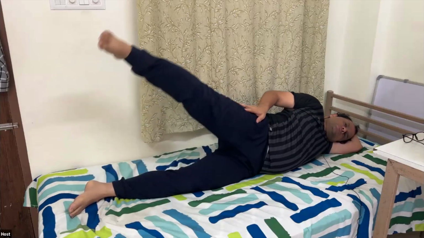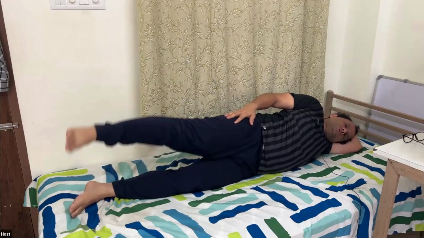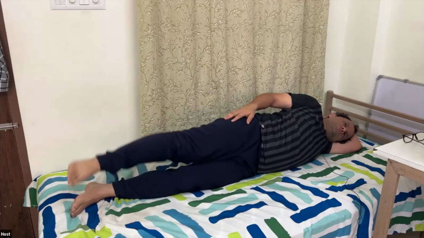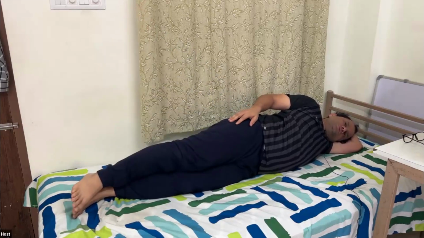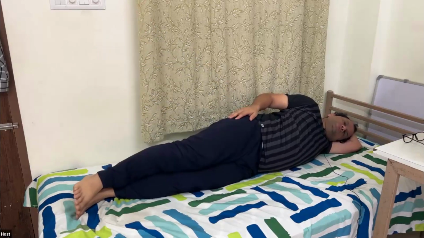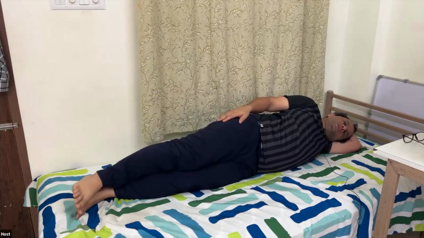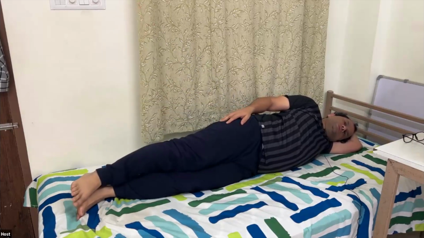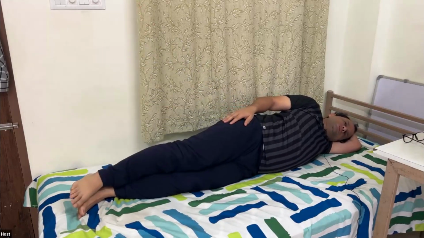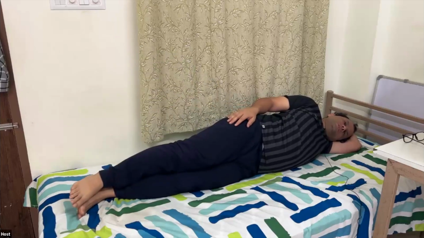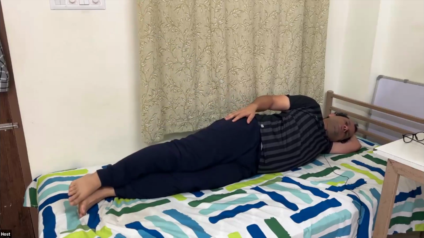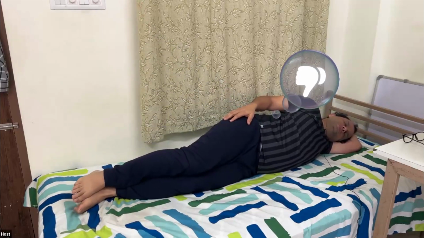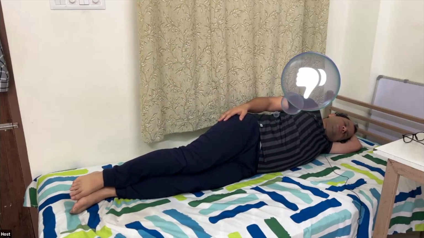Start now. 1, 2, 3, 4. Gluteus medius, gluteus minimus, tensor fascia lata. Superior gluteal nerve. Relax. Relax for a while. We'll repeat the action once again.